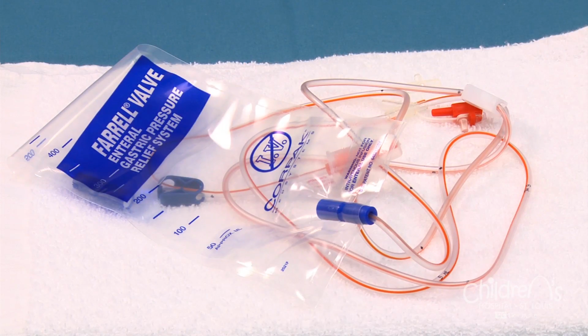Your child may have an anti-reflux procedure performed. If this is the case, your child's medical provider may order a Ferrel bag. To learn more about the Ferrel bag, refer to your Ferrel bag teaching tool.